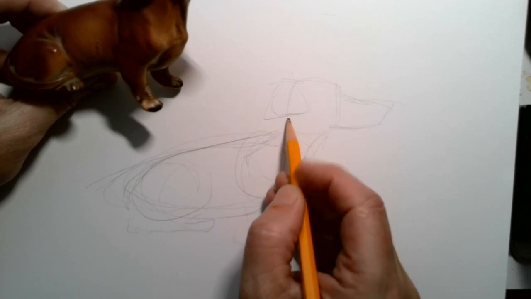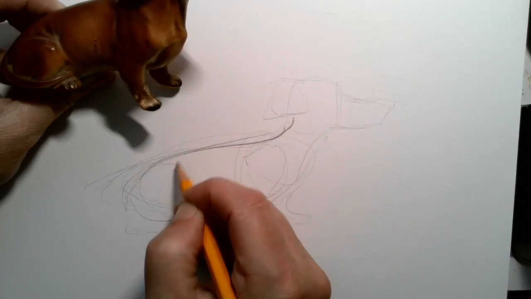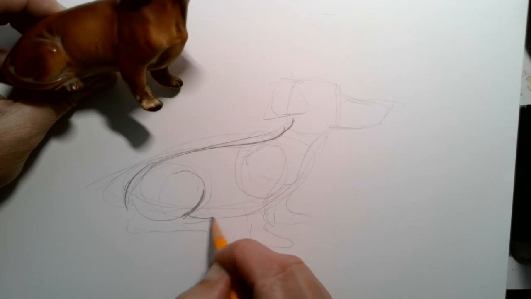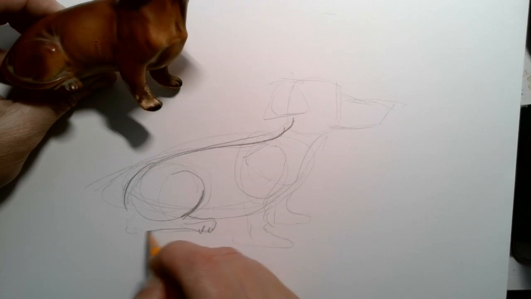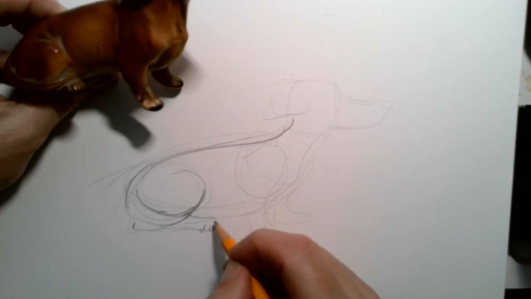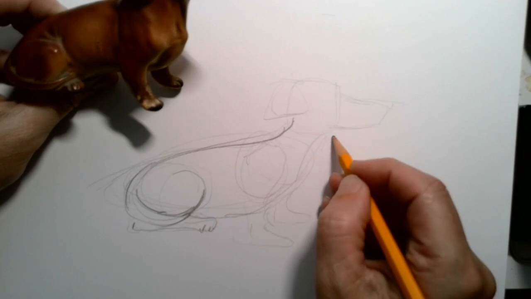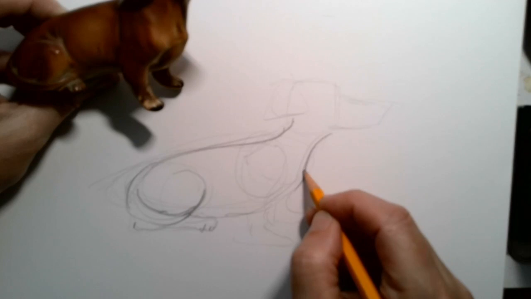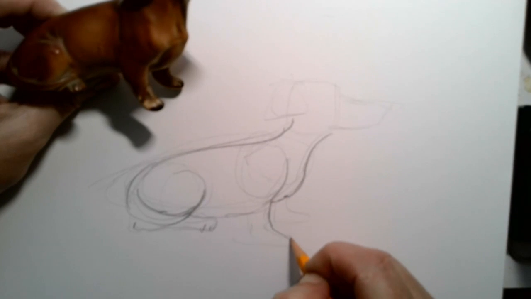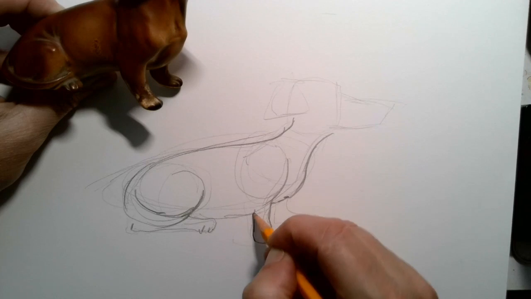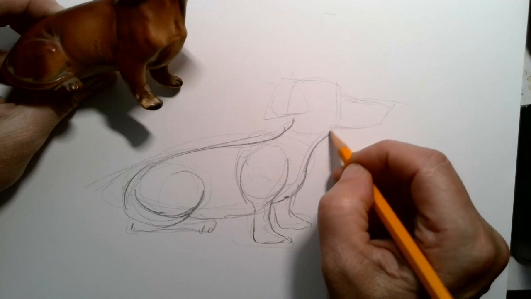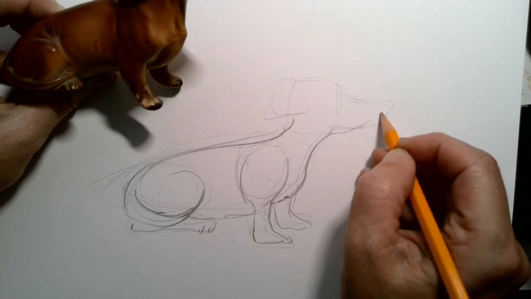So I'm going to come in here, and I'm going to start thinking about the outside shape, and then I'm going to come down and get the little foot here. And then his tail is sort of coming in here, so I'm going to put the tail in there. I have the chest of the dog coming up here, and then the shoulder of the dog here. I gave it bigger feet, but I'll shrink that down a little bit. The other foot's behind.